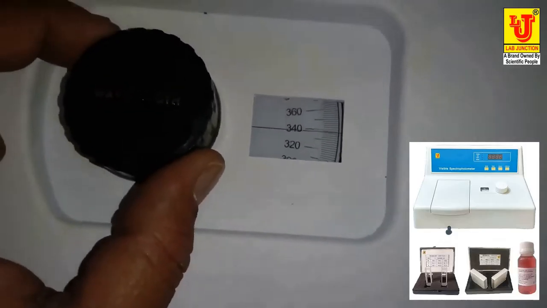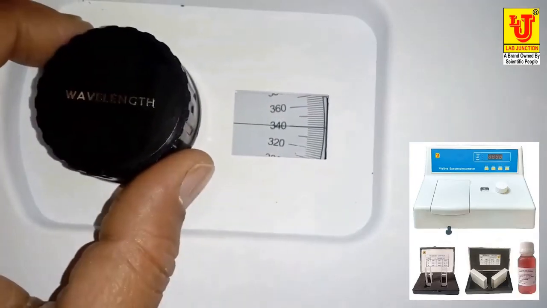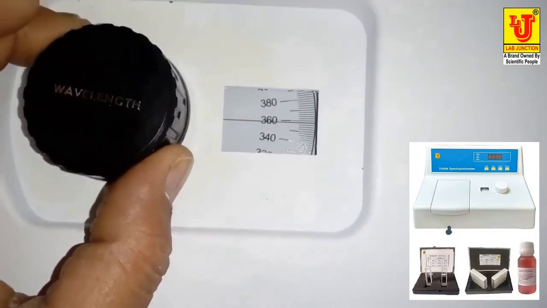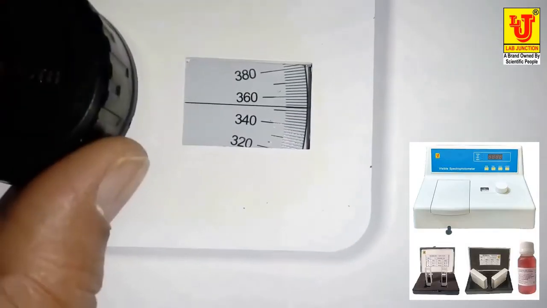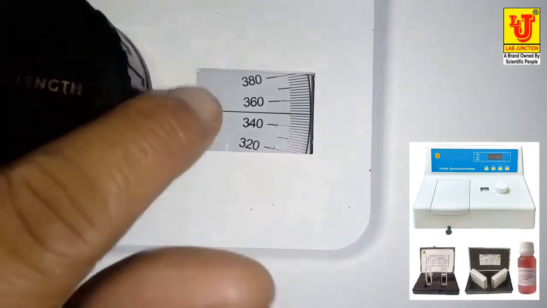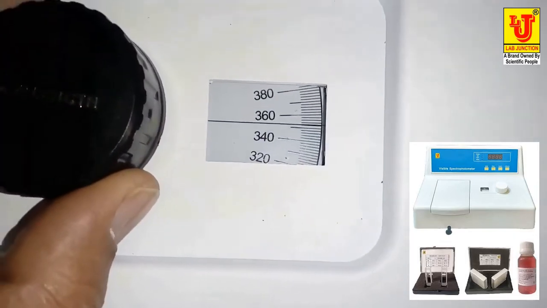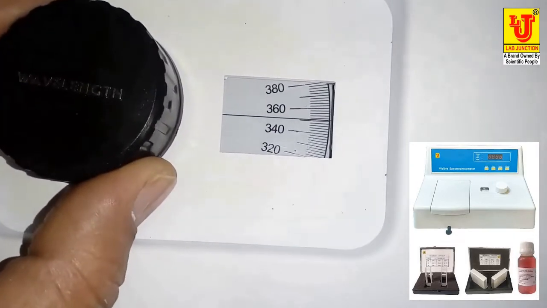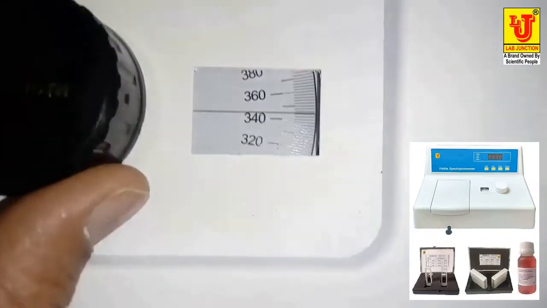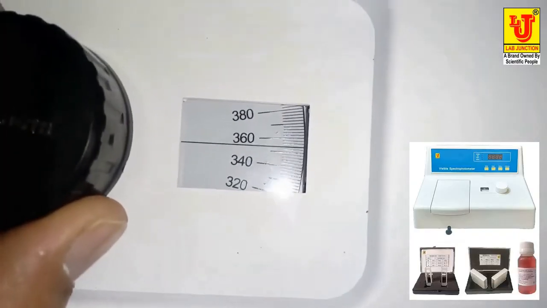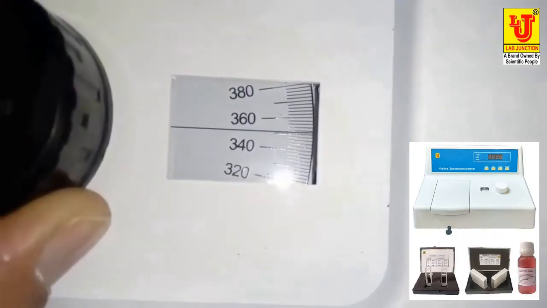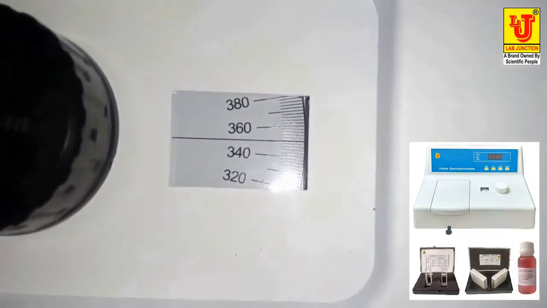First of all, select your desired wavelength at which you have to take the readings. Like 350 you have to take. There is an upper line and a lower line on the wavelength scale. You have to coincide the above and below lines to adjust the wavelength. Like 350 we have to adjust. We have coincided the lines and this is 350 adjusted.